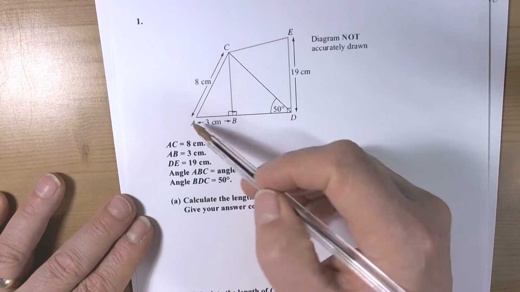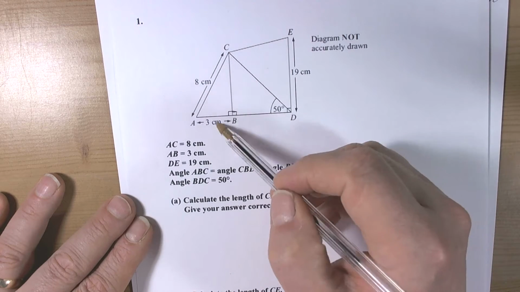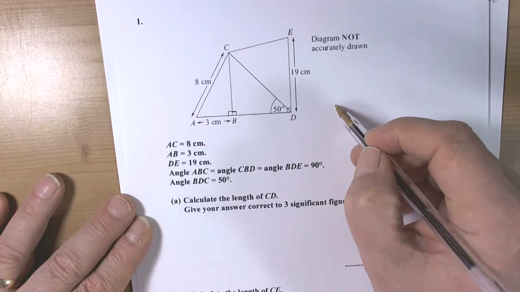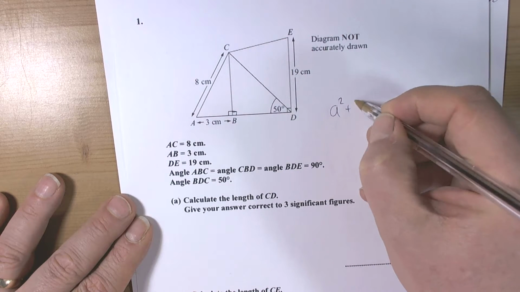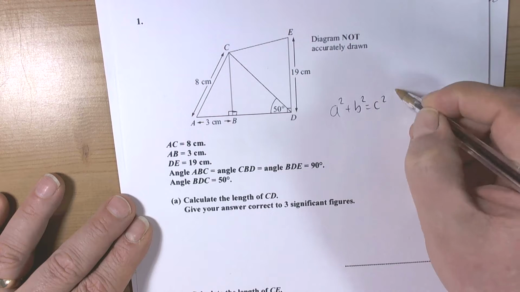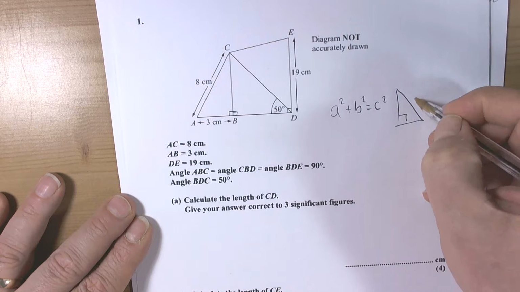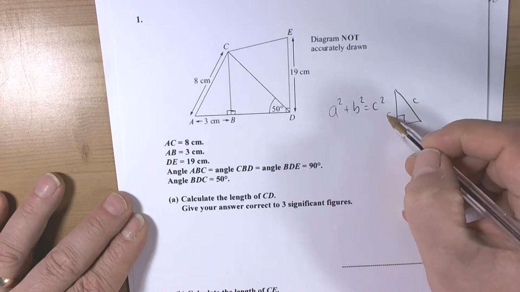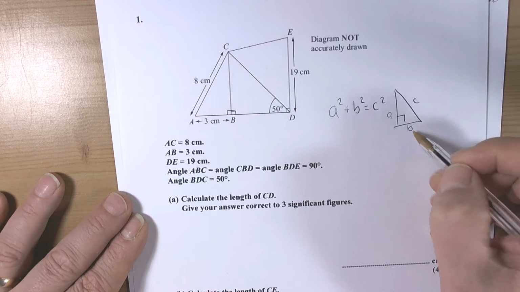So if we go for this triangle here, we can see that two lengths are given. We need this length here, so it's going to be Pythagoras. And again, my advice always is write down the rules you're using so that you can identify what you need, with their little pictures to remind you that the hypotenuse is labelled C for Pythagoras, and then the A and the B could be any of the other two short sides.